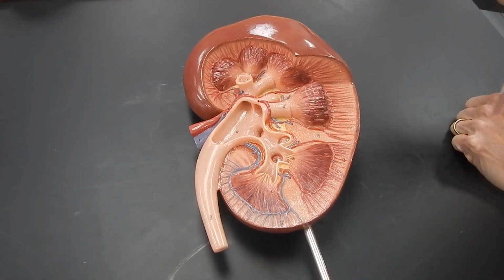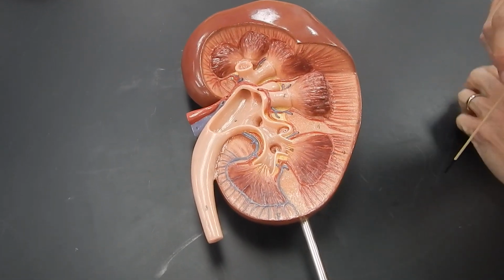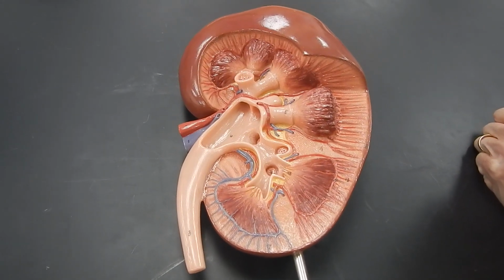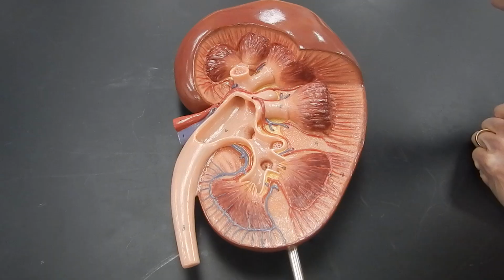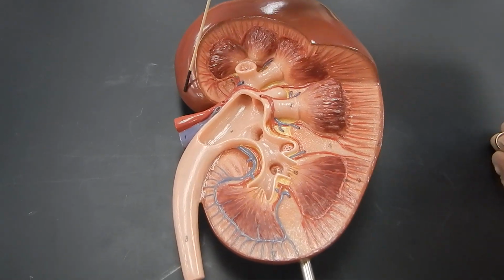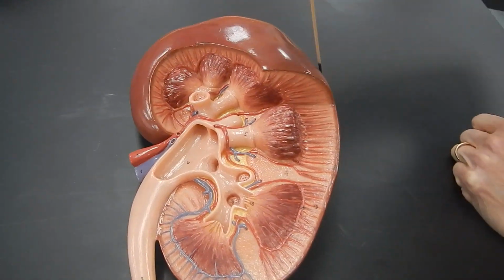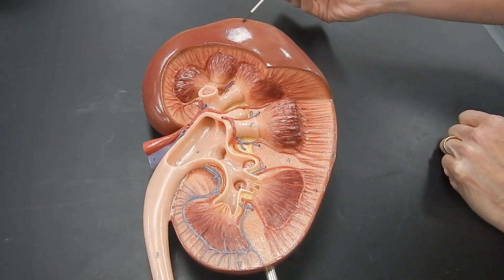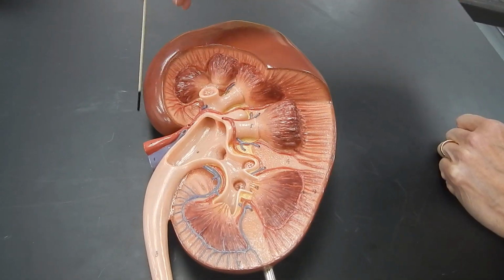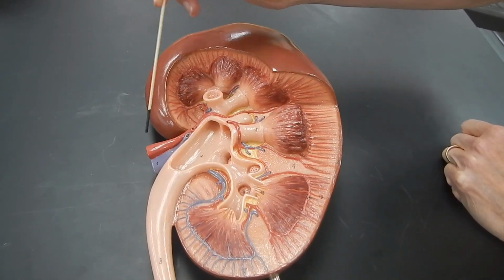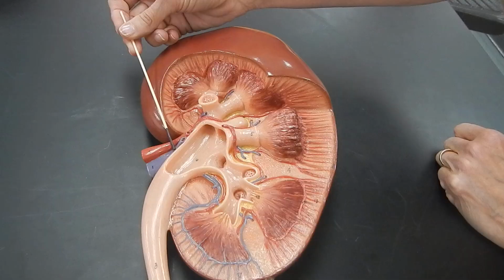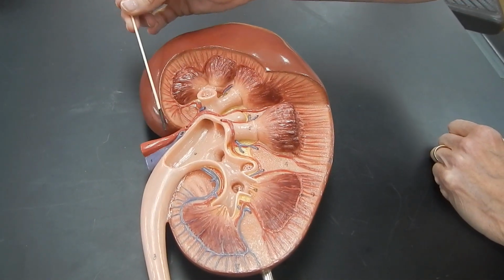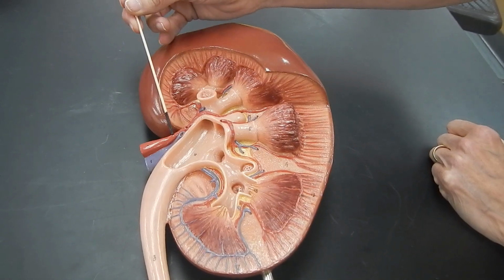So this is the basic anatomy of the urinary system, and here we're looking at a model of the left kidney. The left kidney has got an outer covering called the renal capsule. The renal capsule is a connective tissue sheet, and this region where we see the major blood vessels entering and this tube called the ureter leaving, this region is called the hilum of the kidney.